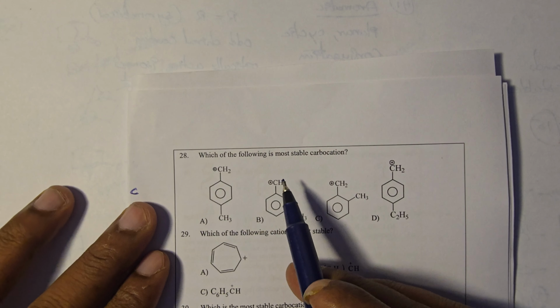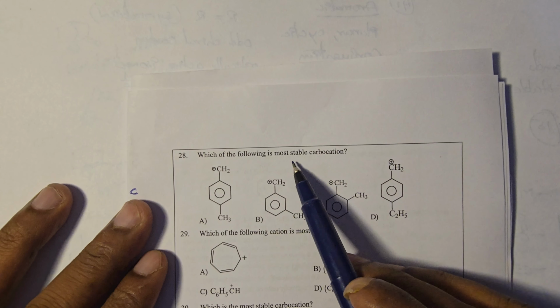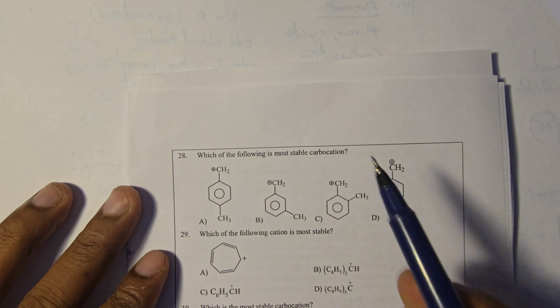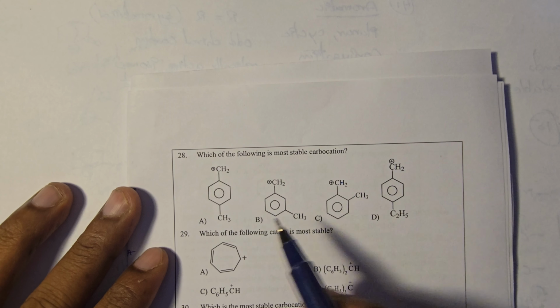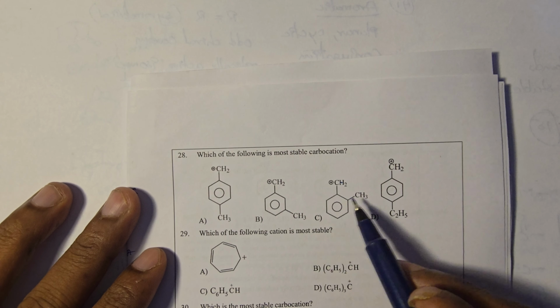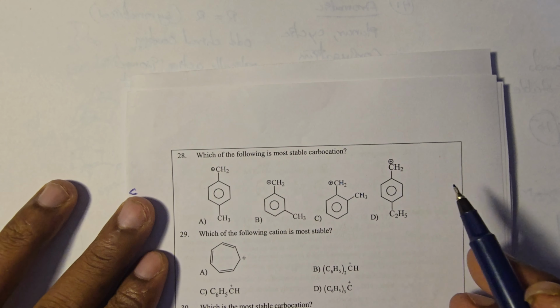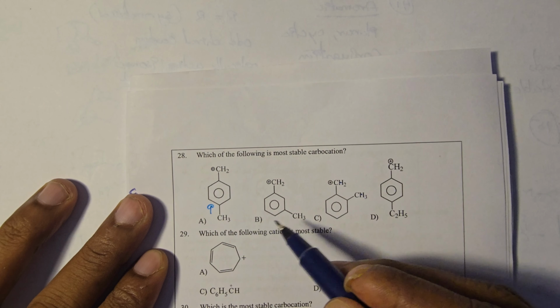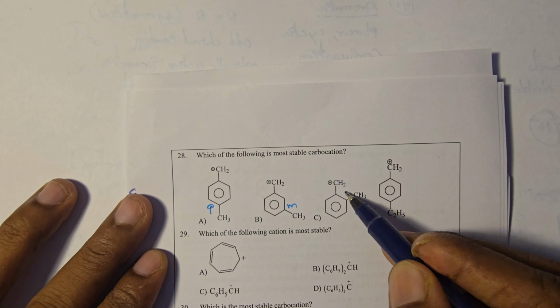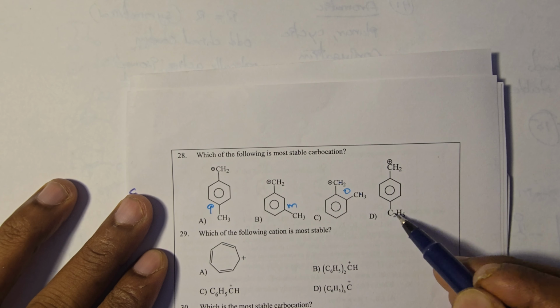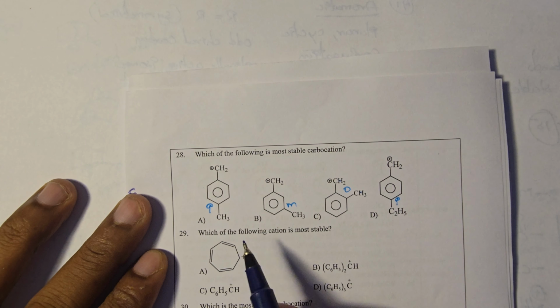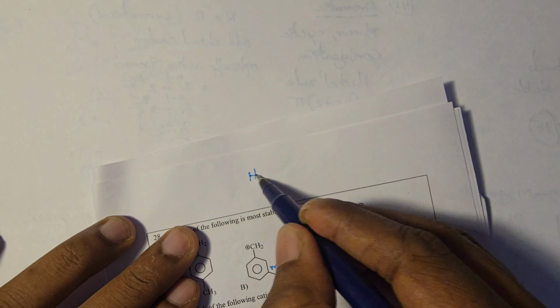Observe, students, next question: which of the following is the most stable carbocation? To these carbocations, what is connected here? CH3, CH3, CH3, C2H5. CH3 is at the para position, this is the meta position, this is the ortho position, and this C2H5 is at the para position. You know that already: hyperconjugation.